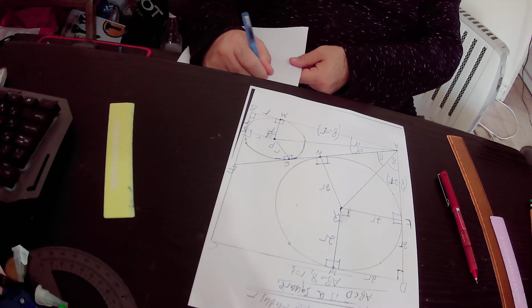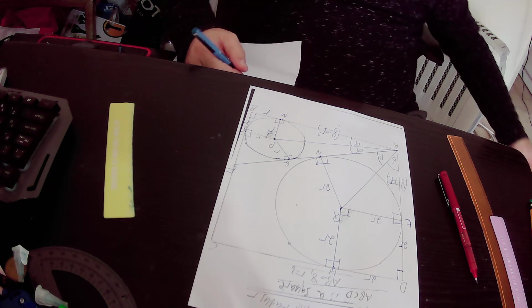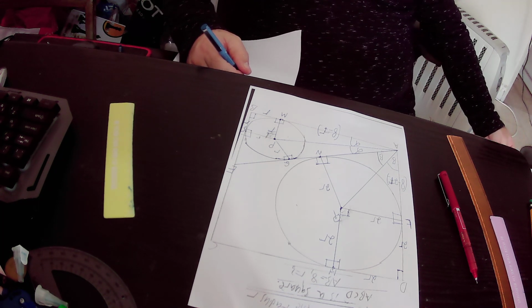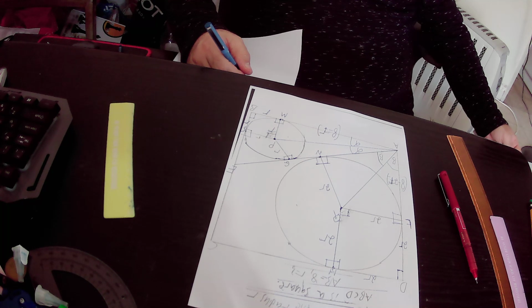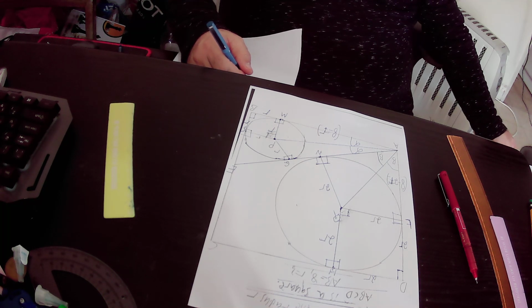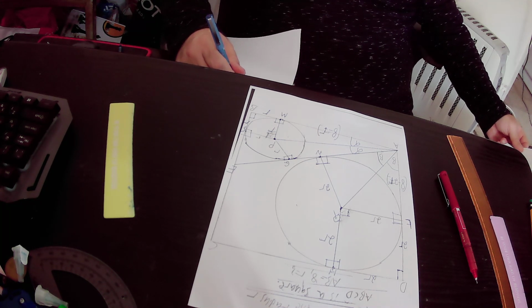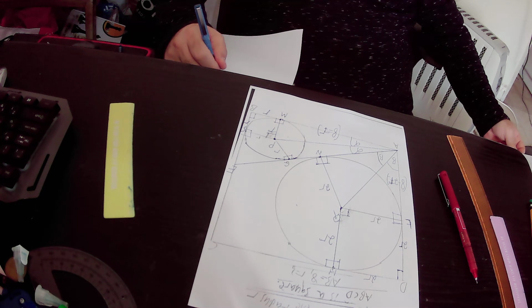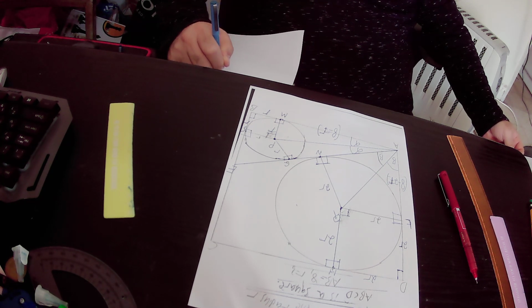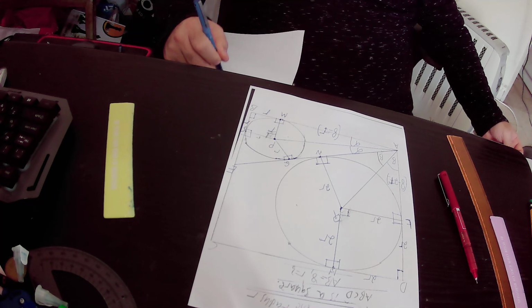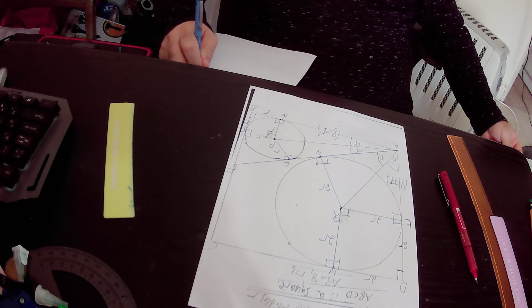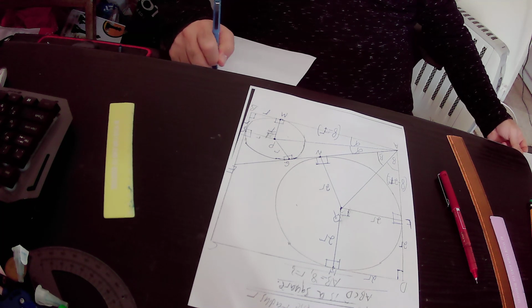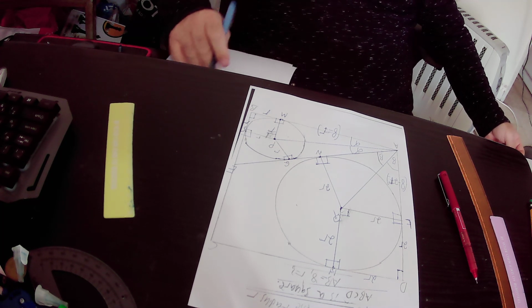According to equation number 1, we have tangent alpha, and we know that tangent alpha equals r over 8 minus r plus tangent beta equals 2r over 8 minus 2r, over 1 minus tangent alpha times tangent beta.